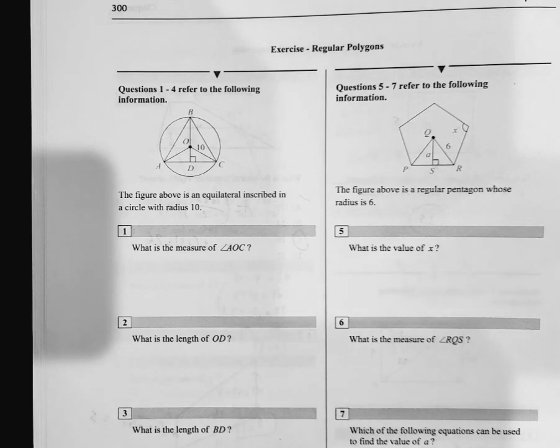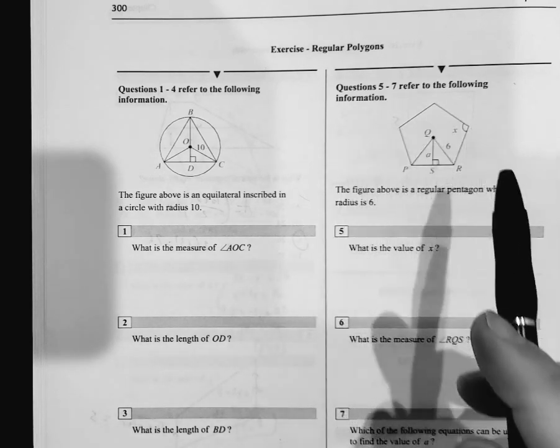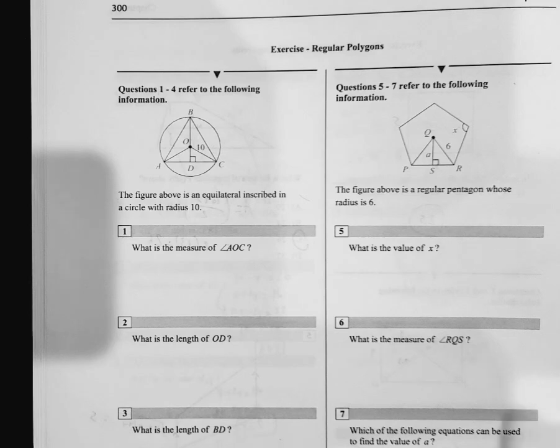So what is a regular polygon? A regular polygon has all sides congruent. Okay, so this is a specialized case of any polygon. Again, the key point for a regular polygon is all sides are congruent. And as well, because all sides are congruent, all angles are as well congruent. Okay?